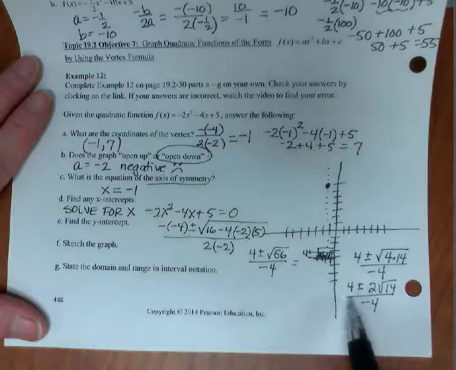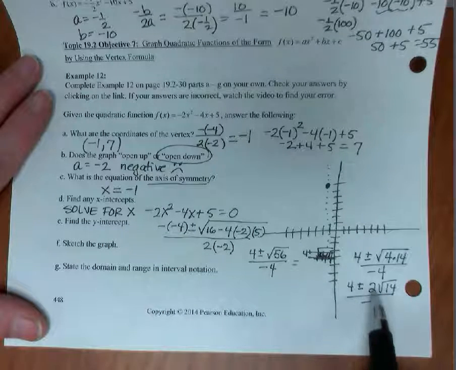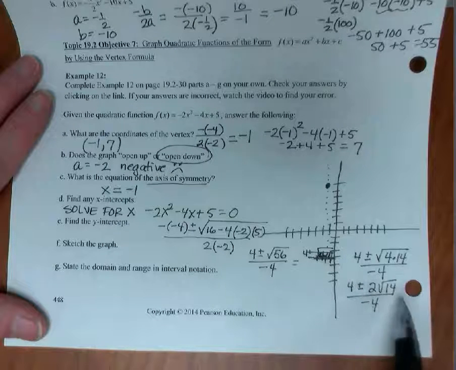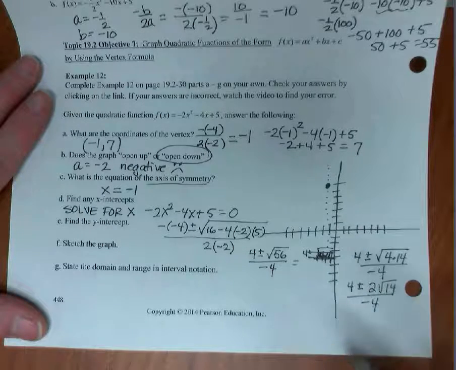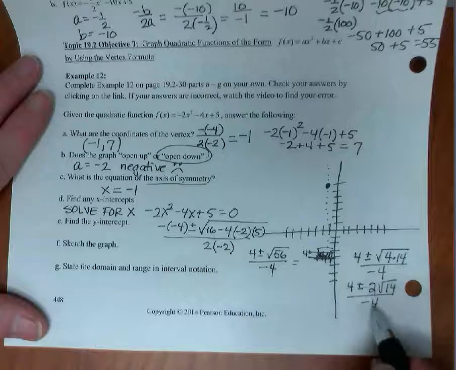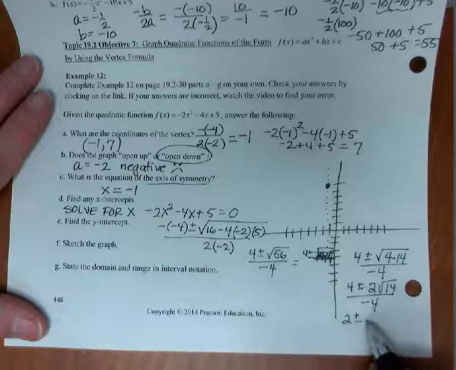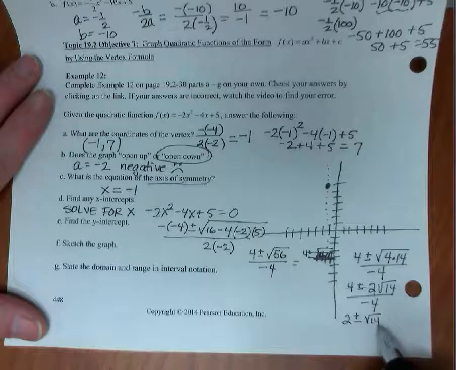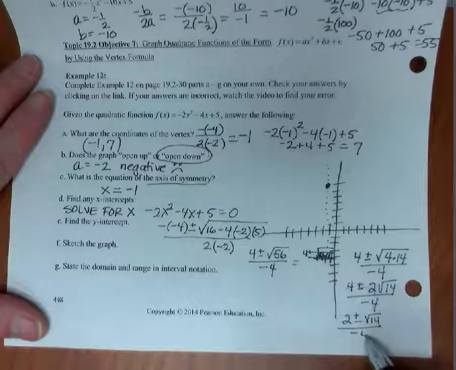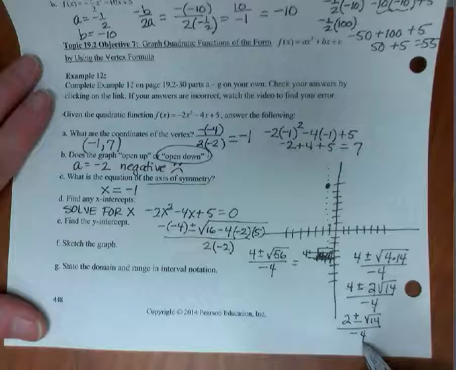Now I have a triangle of reduction, 4, 2, and 4, all outside the square root. It has to be these three outside of the square root. A 2 divides evenly into all three of those things, so go ahead and divide it out. 2 plus or minus 1 times square root of 14 over -4. Sorry, -2.